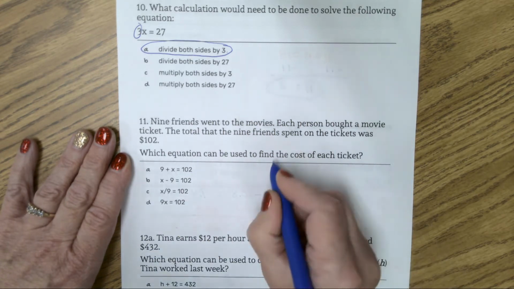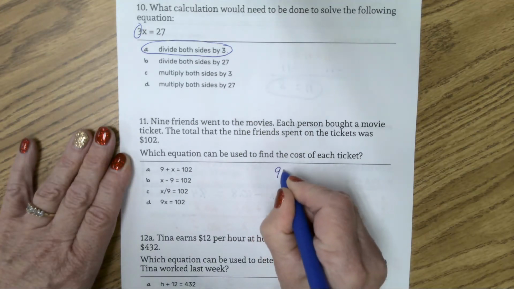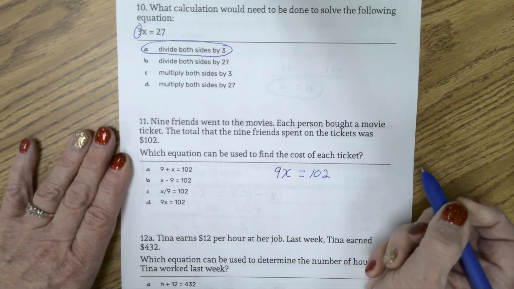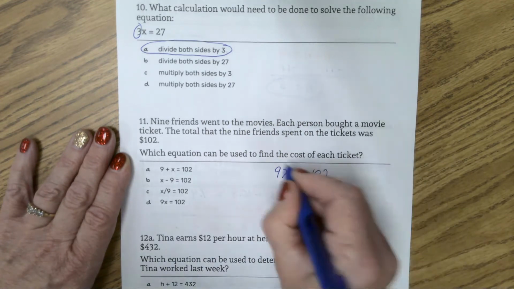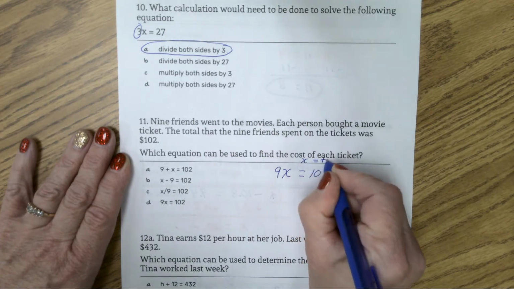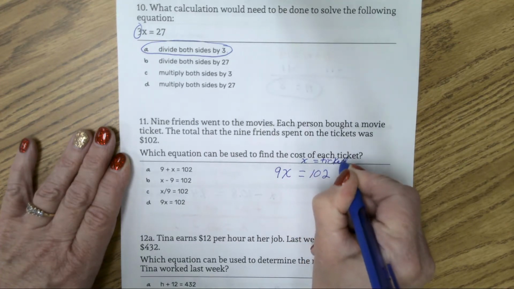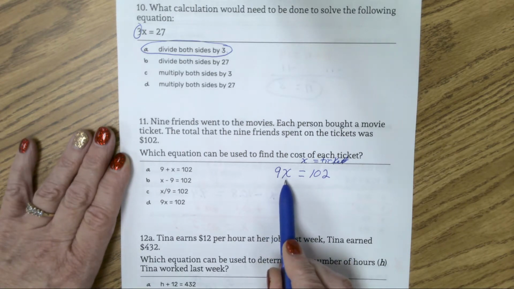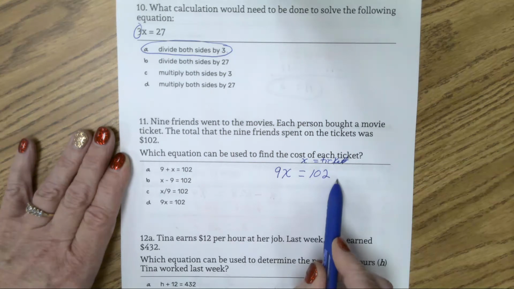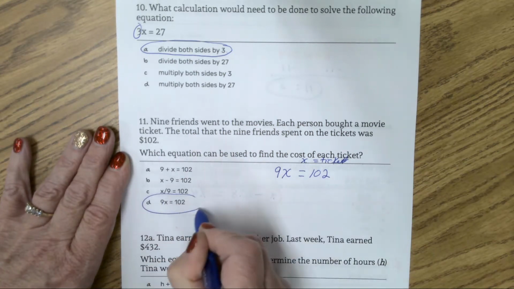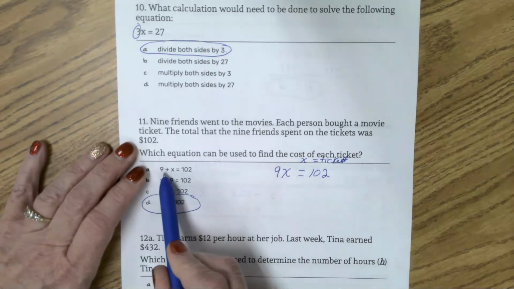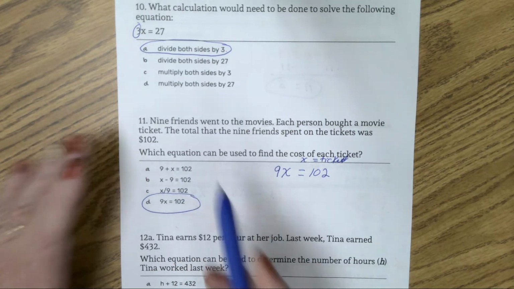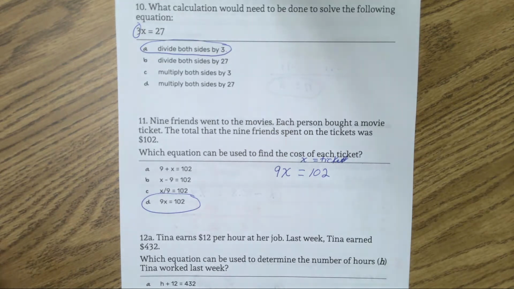We know that we have 9 friends times the ticket equals $102. All right, so I'm going to say that x equals the ticket, 1 ticket cost. Okay, now you think, yeah, 9 times the price of a ticket equals 102. That is this choice right there. Because you know it's not going to be 9 plus 1 ticket's $102. Just say to yourself, that would be way too much for a ticket.